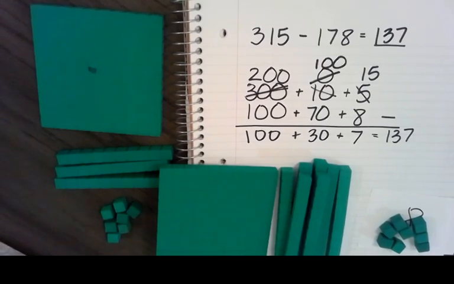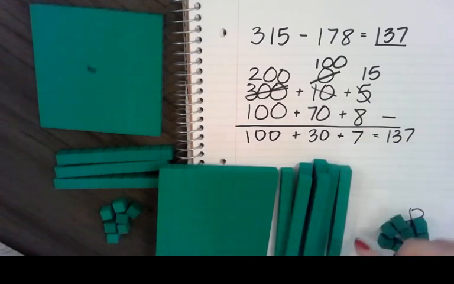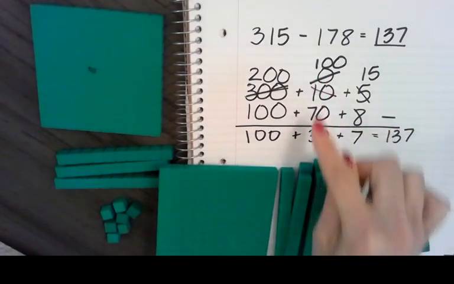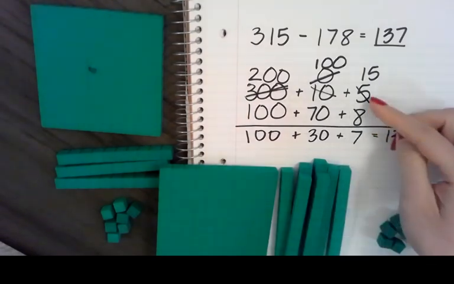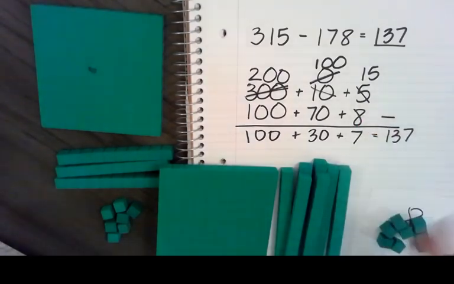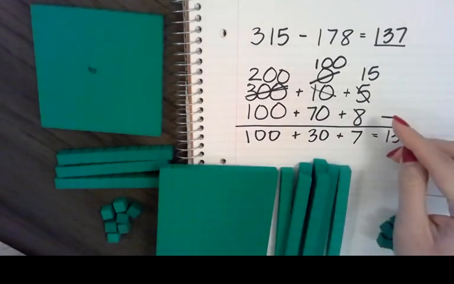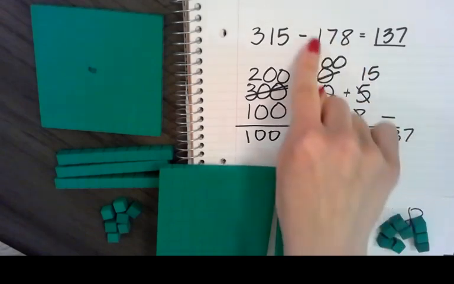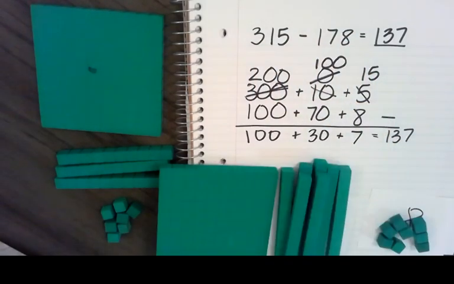So in this case, I had to regroup twice because I didn't have enough ones to subtract and I didn't have enough tens to subtract. Remember, you cannot just flip them. If you have the 5 on top and you're trying to take away 8 ones, do not just do 8 minus 5. You cannot flip them. You have to make sure you're taking away the part that is in the equation. Cannot just flip the digits. So be really careful about that.